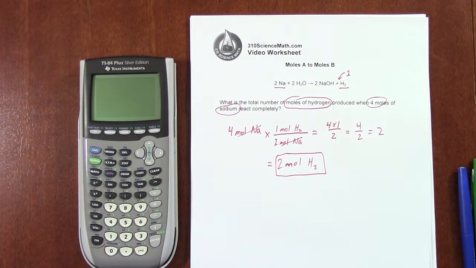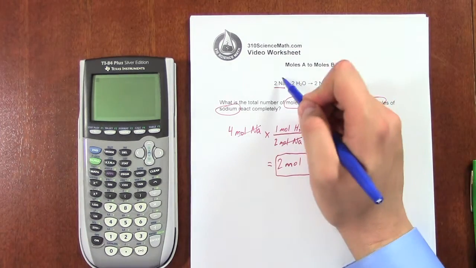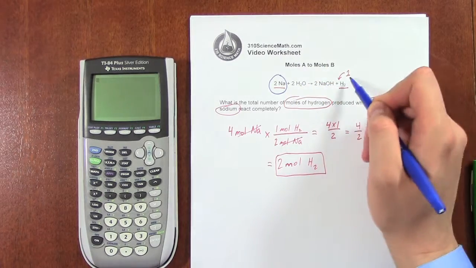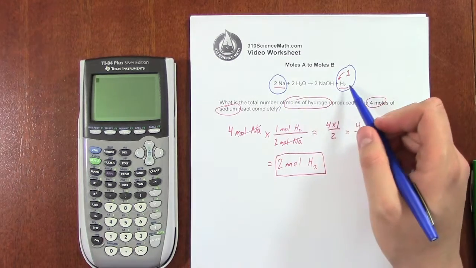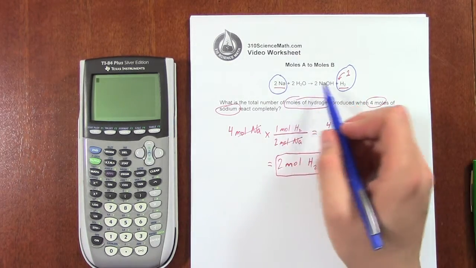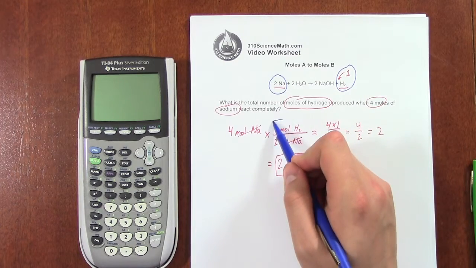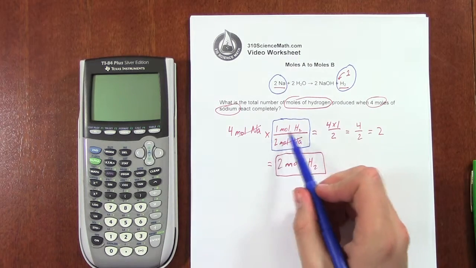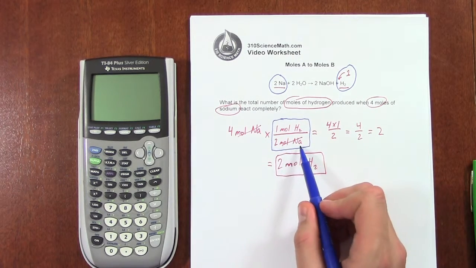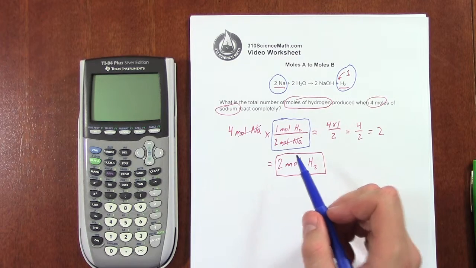These kinds of problems, moles to moles, are really pretty easy. They just require one conversion factor. And again, just to recap, for any kind of problem that's a moles to moles problem, you only need to focus on the substances that are involved in the problem. So we only needed to focus on the sodium and the hydrogen. And it's from the balanced chemical equation that gives us this molar ratio of 1 to 2. Okay? We put the 1 mole of hydrogen in the top, we put the 2 moles of sodium in the bottom, okay? Not the other way around.